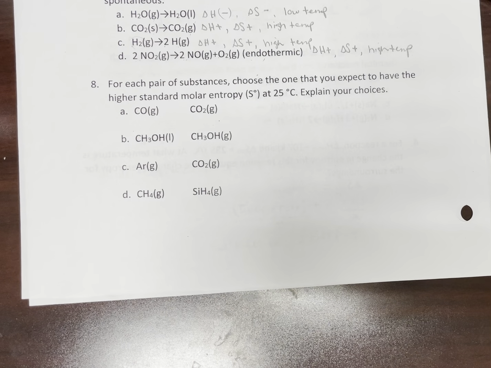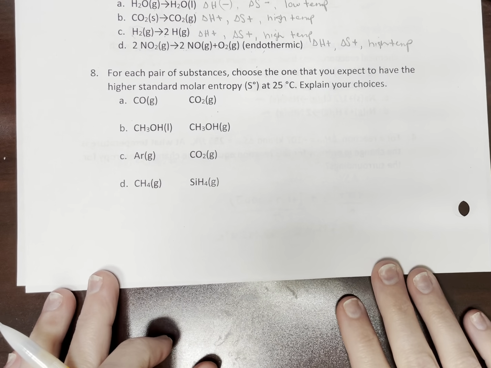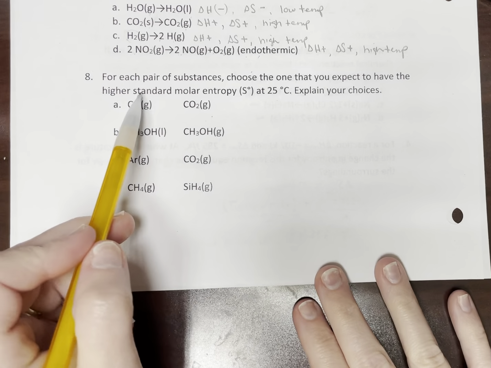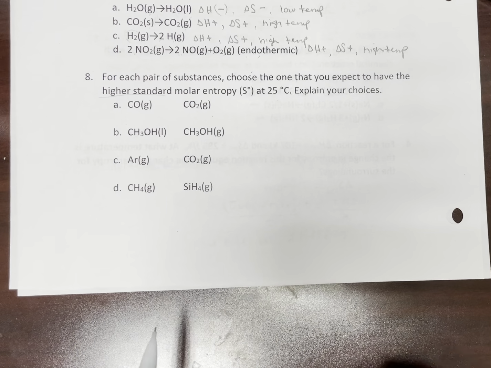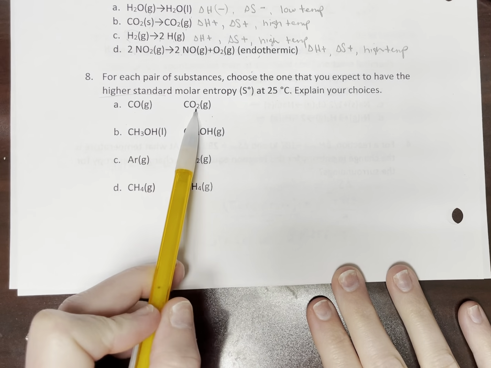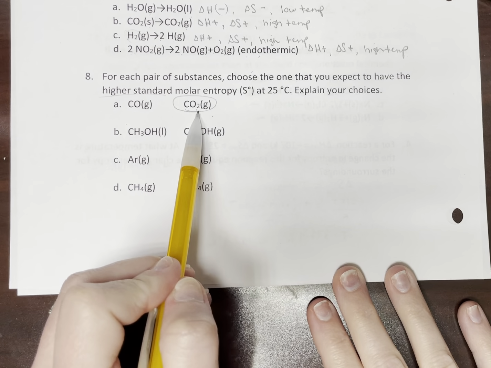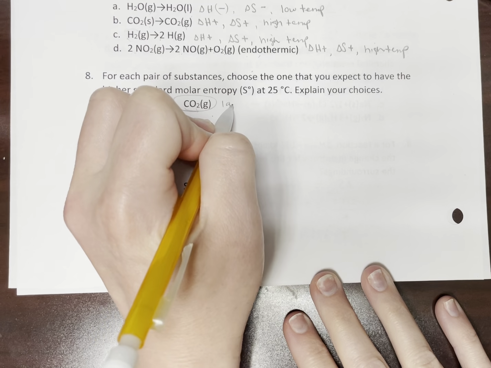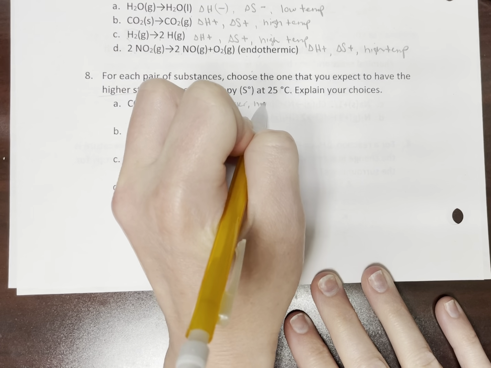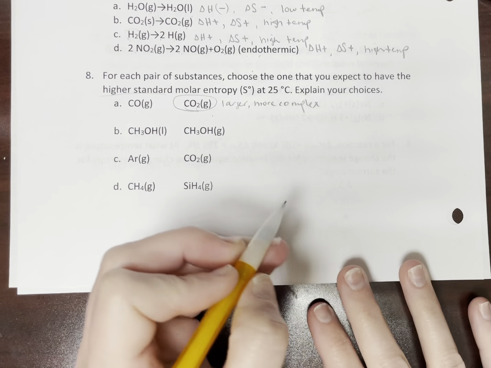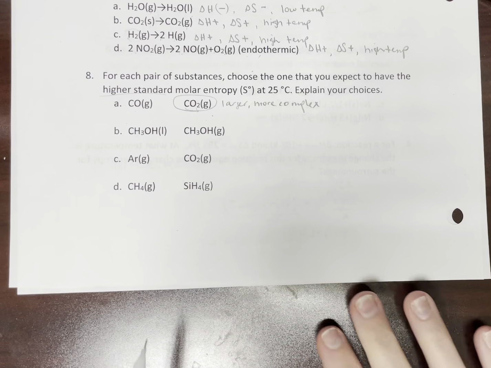And let's go ahead and look at this one because there's not really calculations involved. We're just going to discuss what would have a higher entropy. Carbon monoxide versus carbon dioxide. This is the larger molecule, so larger and more complex molecules have greater entropy.